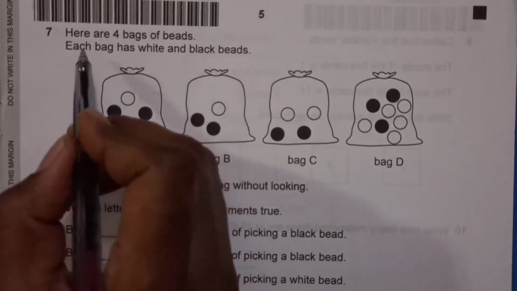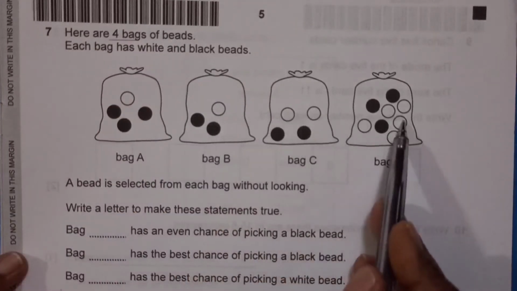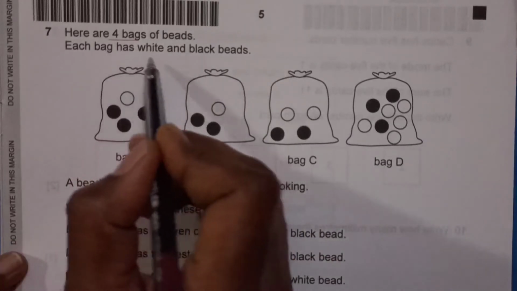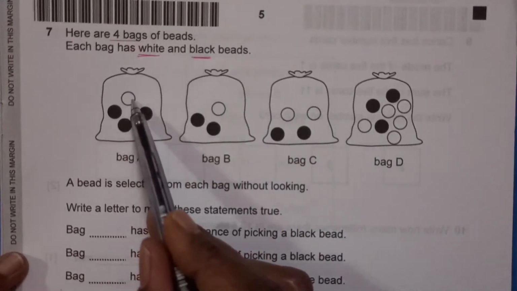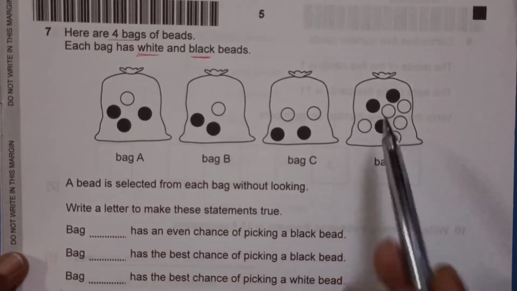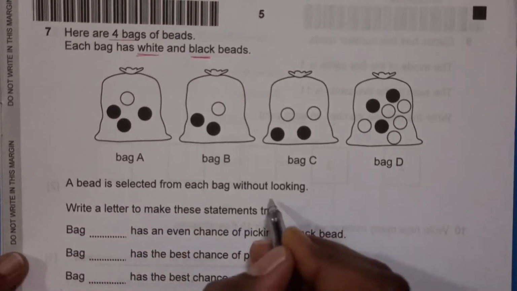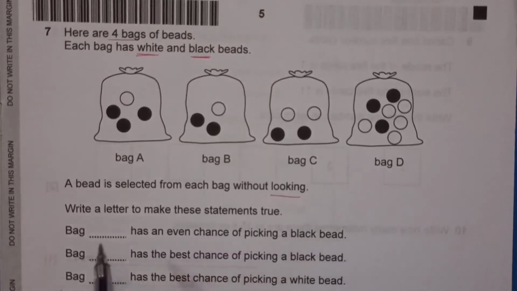Question 7. Here are 4 bags of beads. So we have 4 bags of beads here: bag A, bag B, C and D. Each bag has white and black beads. So we can see white beads and black beads. A bead is selected from each bag without looking. Write a letter to make these statements true.